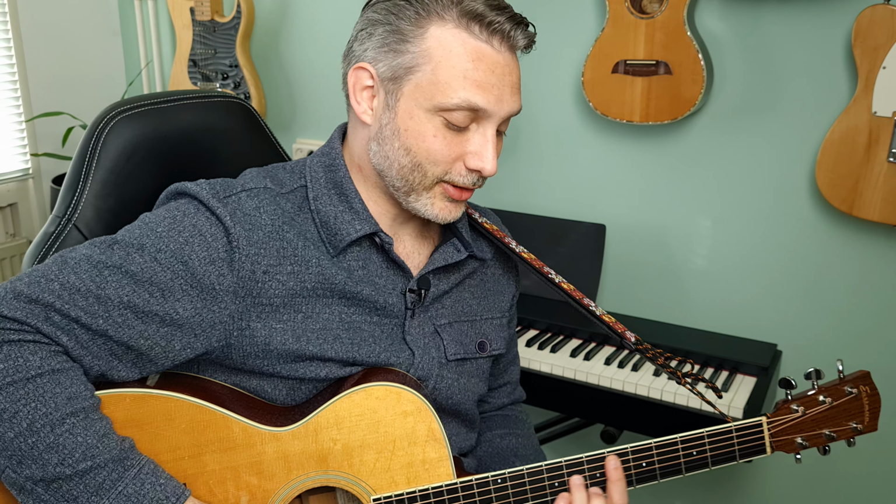Say we're in the key of C, we want to move to the 3 chord. That's E minor 7, and we take a secondary dominant that leads us there. That's B7. And now we're going to add some weird notes to B7, like say flat 13 and flat 9.